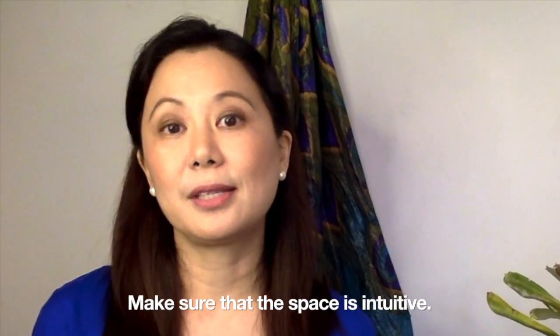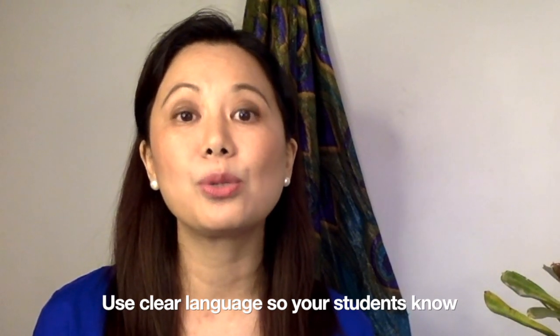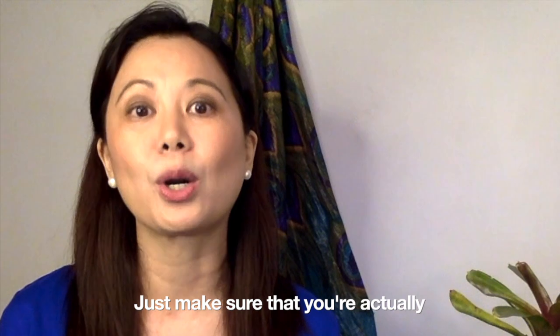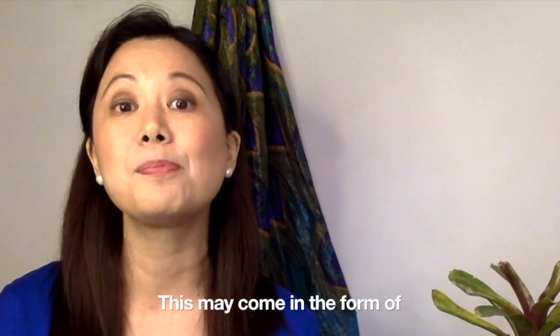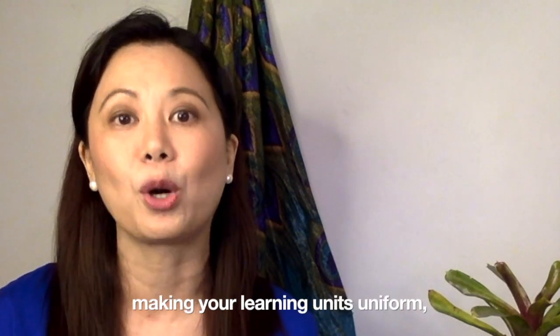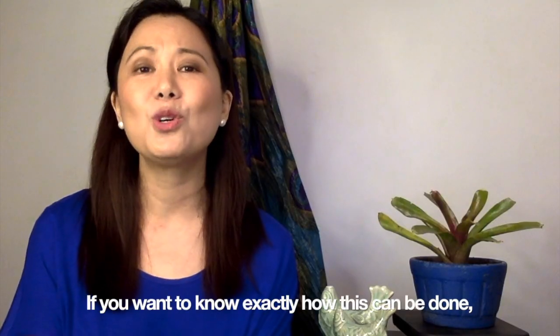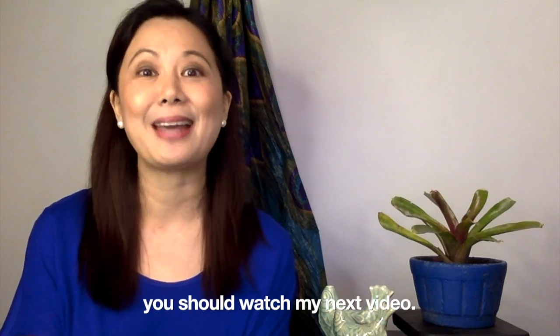Make sure that the space is intuitive. Use clear language so your students know what to do and where to go to find information. You don't have to make it very sophisticated. Just make sure that you're actually building routines for your students. This may come in the form of making your learning units uniform, creating a template for each one of them. If you want to know exactly how this can be done, you should watch my next video.